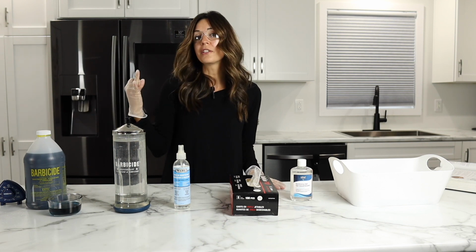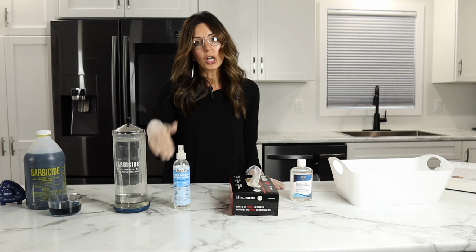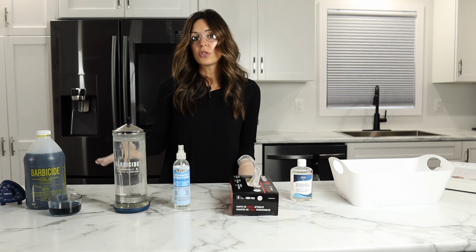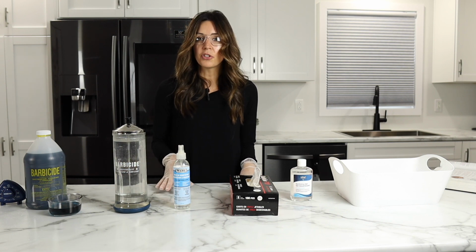which means inside the Barbicide there is a bactericidal, there is a virucidal, and there's a fungicidal ingredient that is going to combat that when we do our tools. It's really important that we use disinfectants according to how they're labeled. If not, we could get ourselves into a lot of trouble.